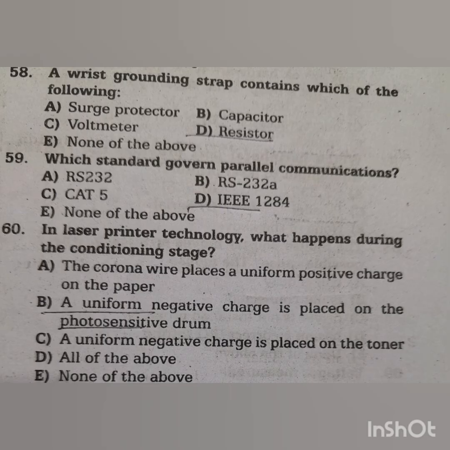A wrist grounding strap contains which of the following? A resistor. Which standard governs parallel communication? IEEE 1284. In laser printer technology, what happens during the conditioning stage? A uniform negative charge is placed on the photosensitive drum.